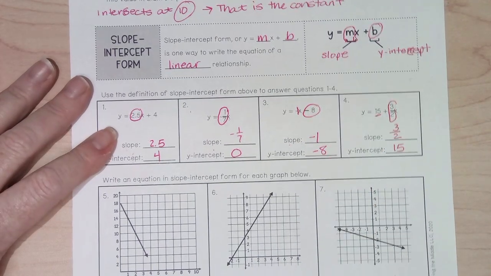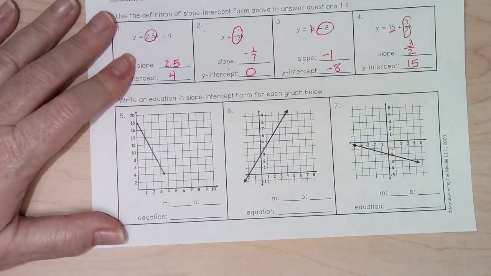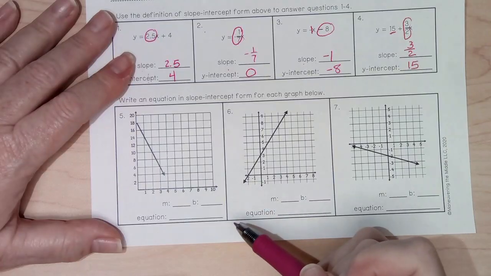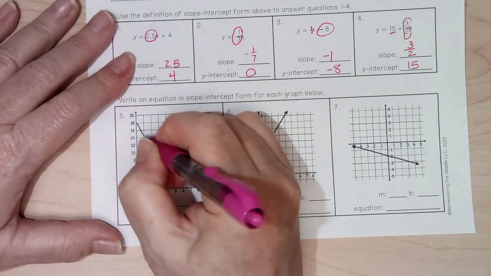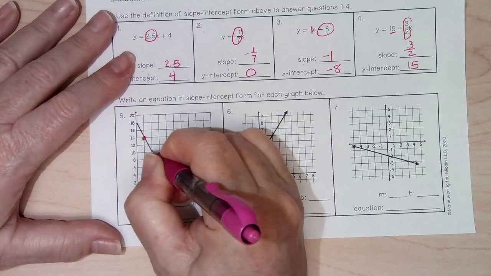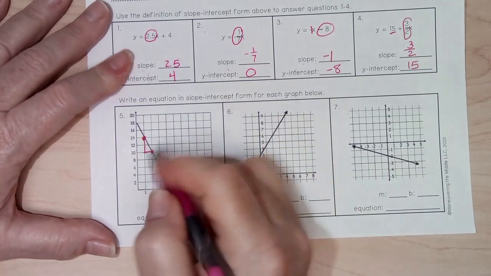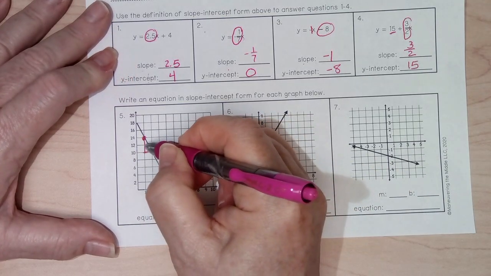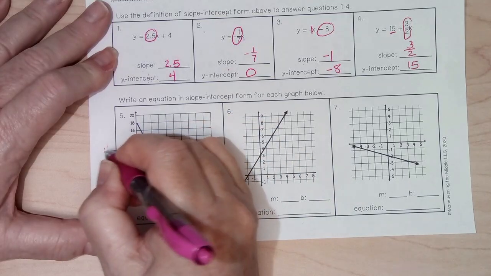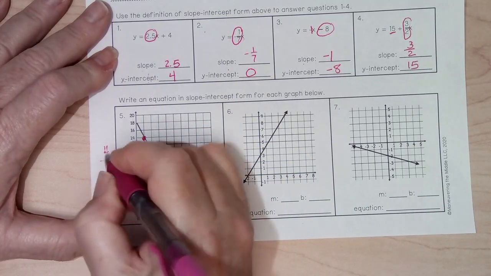So now we're going to write an equation in slope-intercept form for each graph. Well, first thing I have to do is I'm going to find my slope. So I'm going to put a dot here and 1 here. So my rise is 4. My run is just 1.